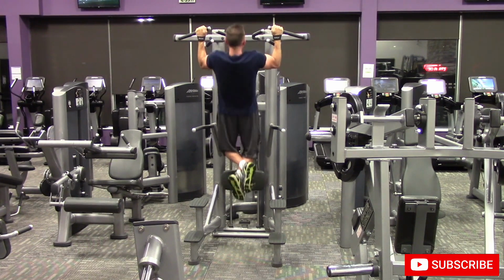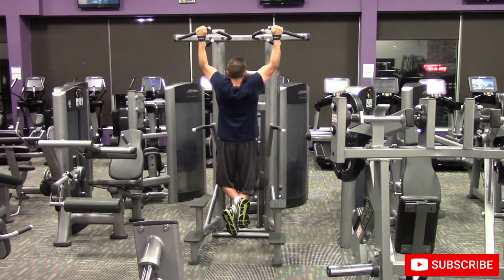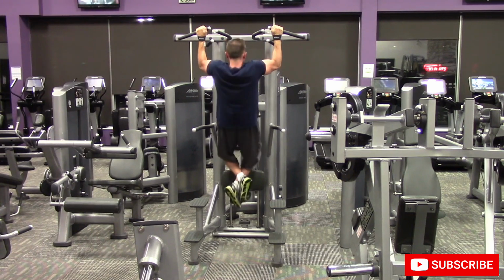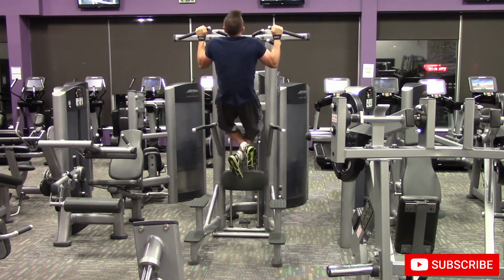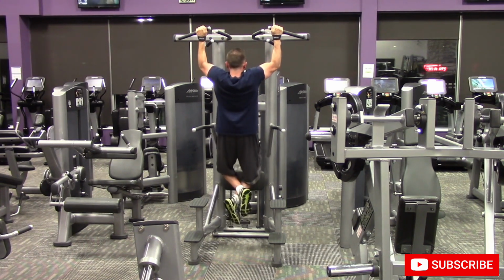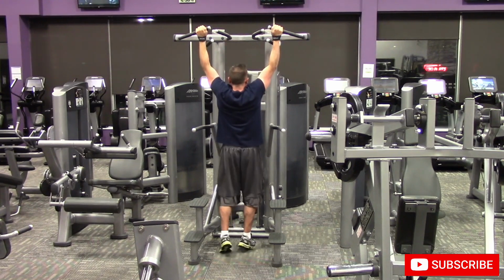You'll also notice I don't sway and I don't use momentum. I'm not kicking my legs or knees up. I'm making my back muscles, specifically my lats, do all the work. And I try to focus on my lats and not on my biceps because I don't want my biceps to do all the work.